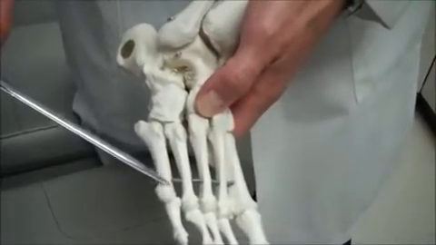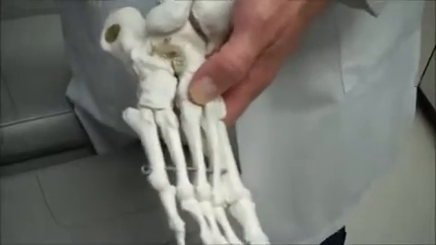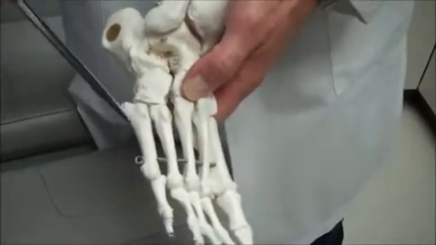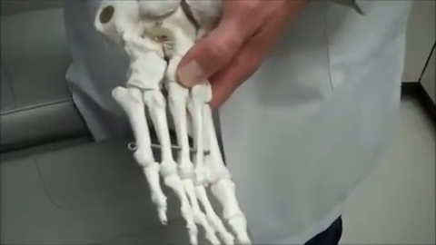You can get a long spiral fracture of the shaft of the fifth metatarsal also. Those are really the most common ones: avulsion, Jones fracture, and like a spiral midshaft fracture of the fifth metatarsal. Those three. Let's look over here at some x-rays now. I'm going to turn the lights out.